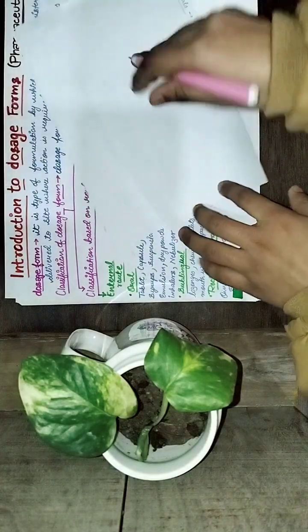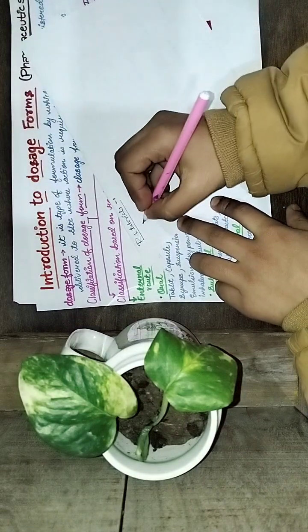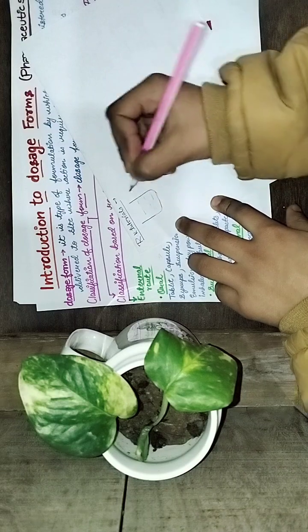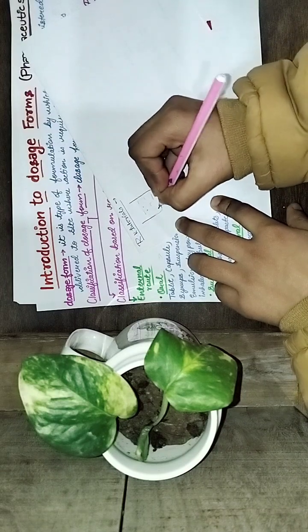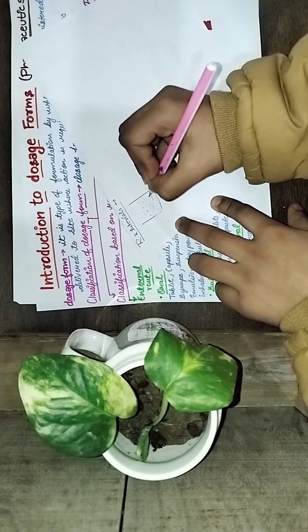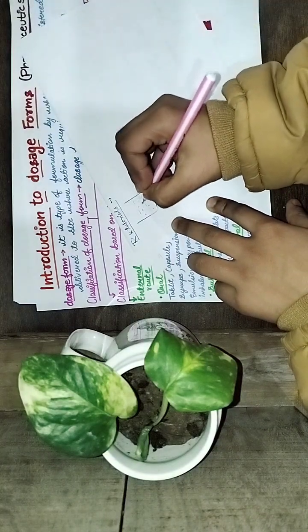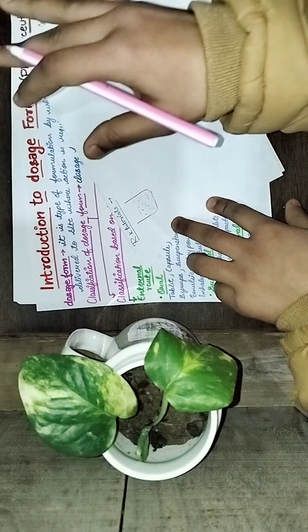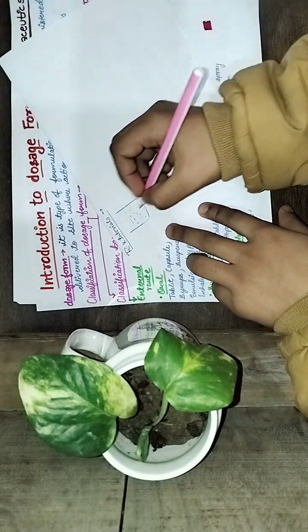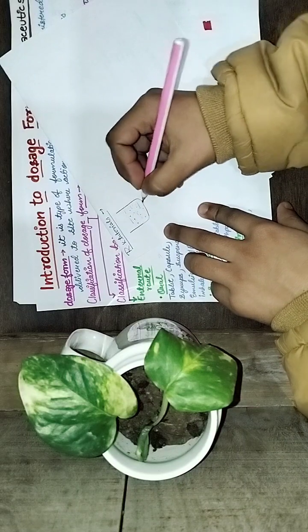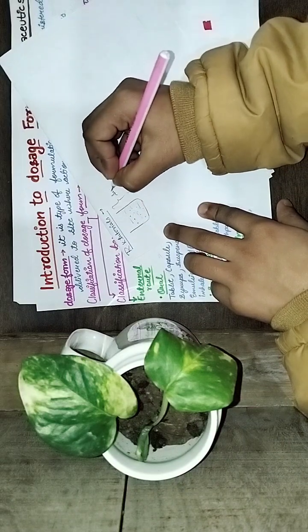Like if this is your container, it is having some liquid, and a very small sized particle, when you dissolve in it, then these particles do not get dissolved, they remain in particular form, but they are dispersed in the liquid solution. They do not settle down, they move freely in this liquid solution, and that solution is known as suspension.